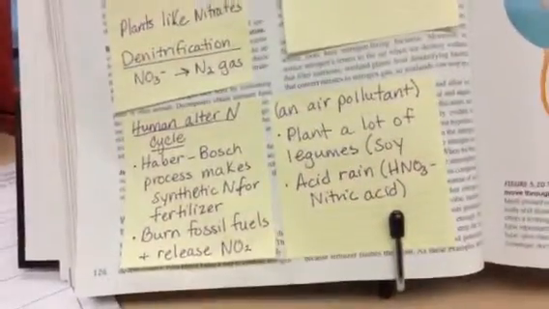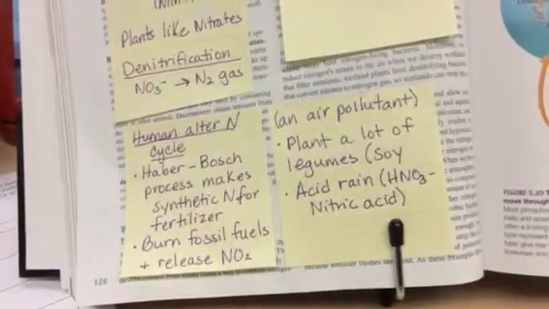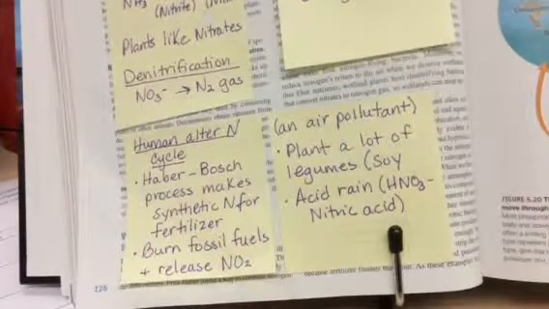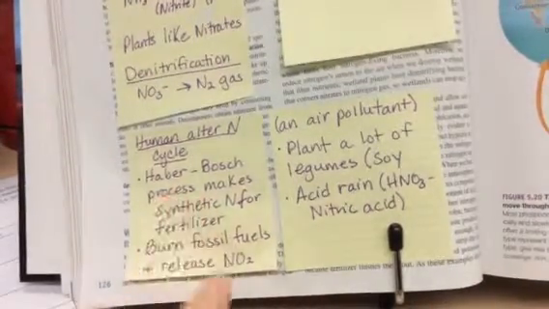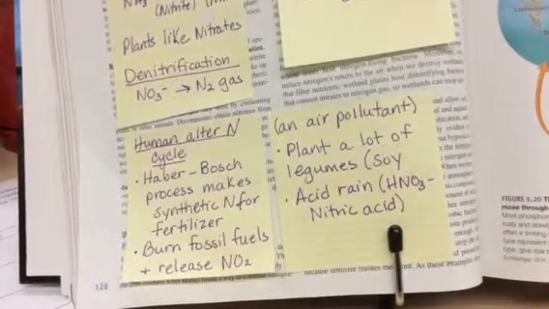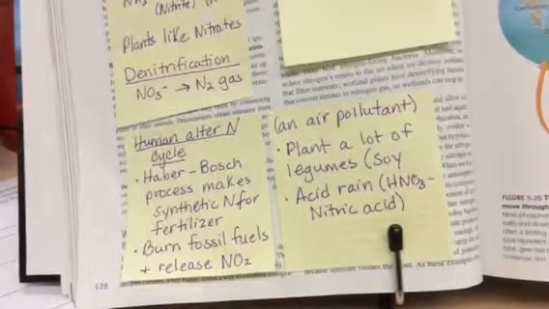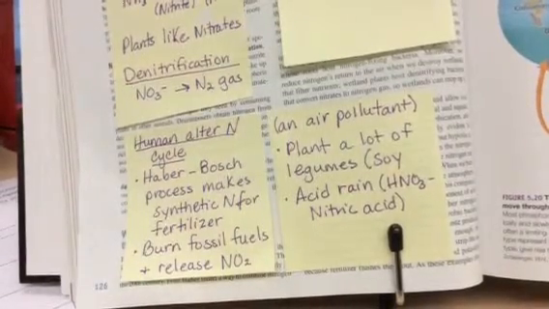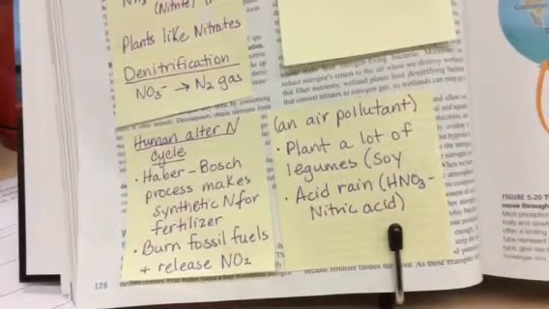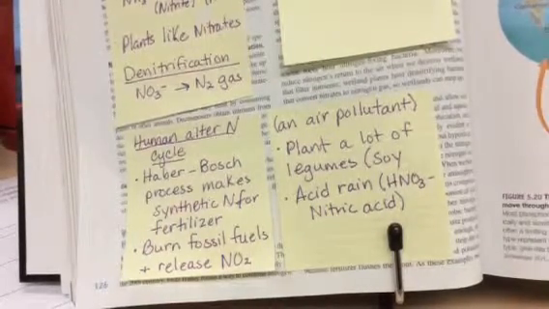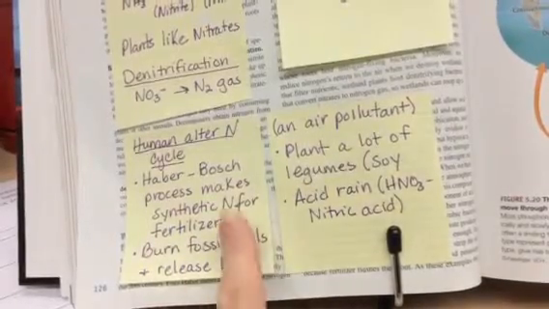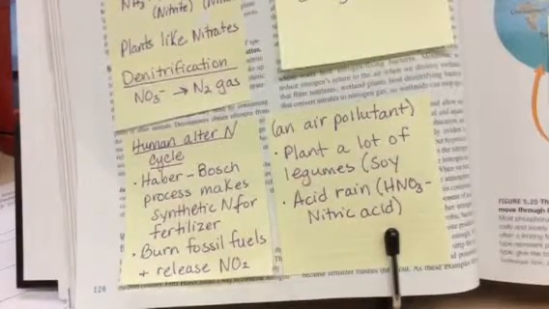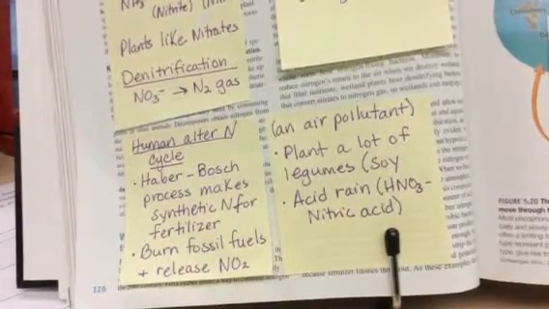All right, humans alter the nitrogen cycle. The AP test always wants you to know, how do humans alter the nitrogen cycle? So we have this artificial process called Haber-Bosch, and it was invented in the 1930s and 40s, and they first used this process to make nitrogen bombs for World War II. But then after World War II, we had this excess of nitrogen, and people thought, hey, let's use it for fertilizer. So now we use this same process to actually take nitrogen from the atmosphere and turn it into a usable form, nitrates or ammonia.